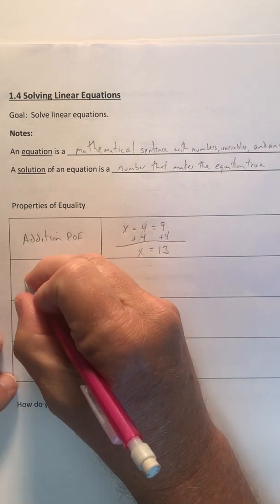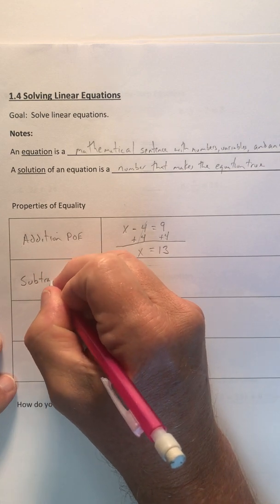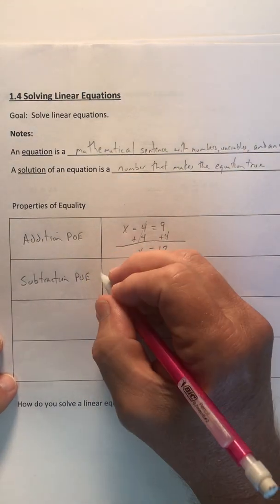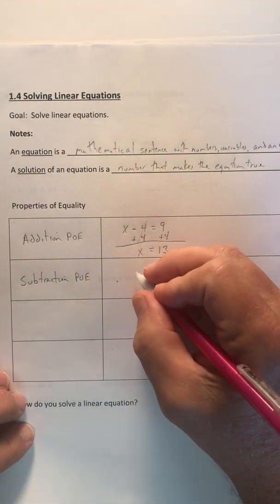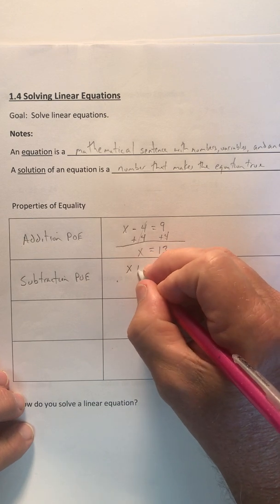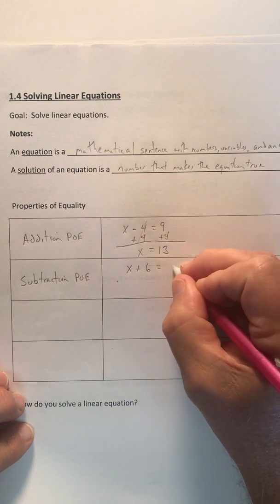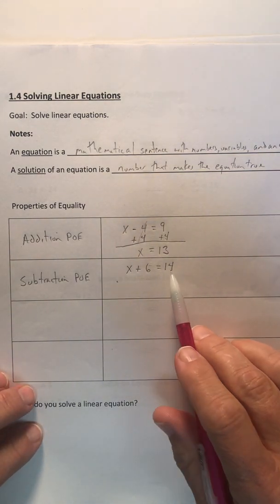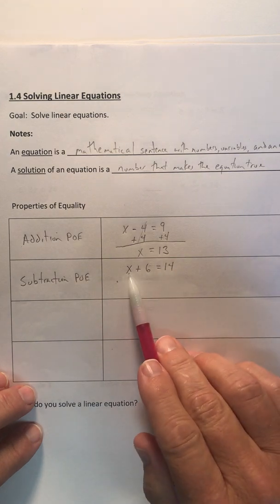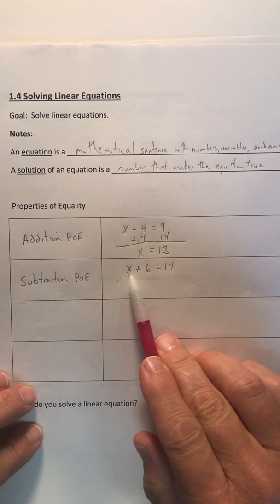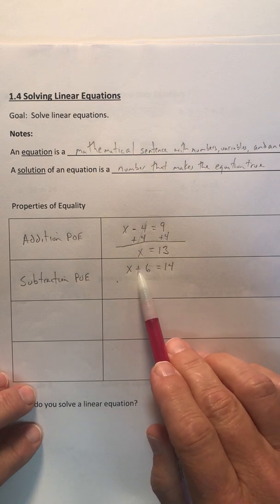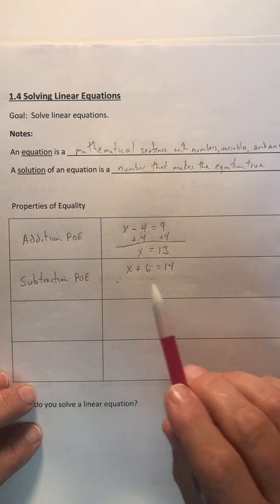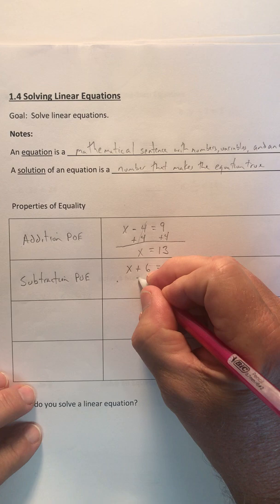Okay, the next one we have is the subtraction property of equality. All right, and the subtraction property of equality, we would use it if we had something like this: x plus 6 equals 14. All right, so if we had x plus 6 equals 14, again, we ask ourselves 3 questions. What's the variable? That's the first question. The variable is x. What are we doing to the x right now? Well, we are adding 6. All right, and then the third question is, what's the opposite of adding 6? And that would be to subtract 6, and that tells us what we have to do.